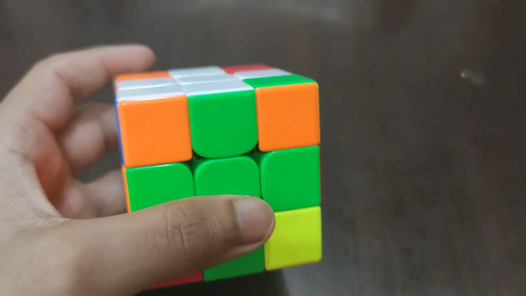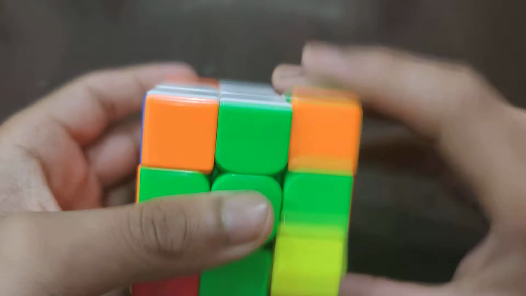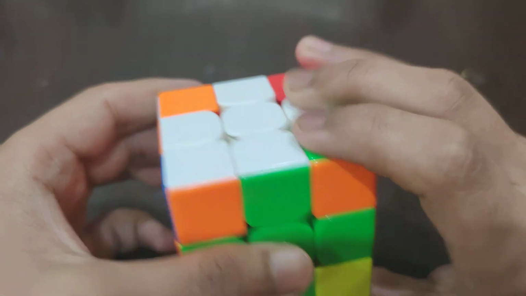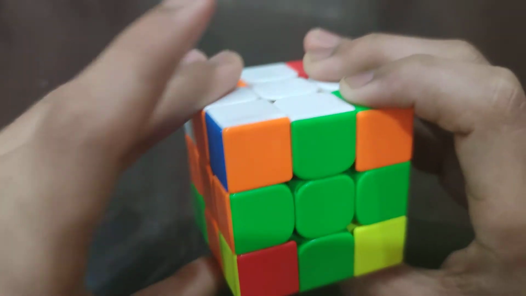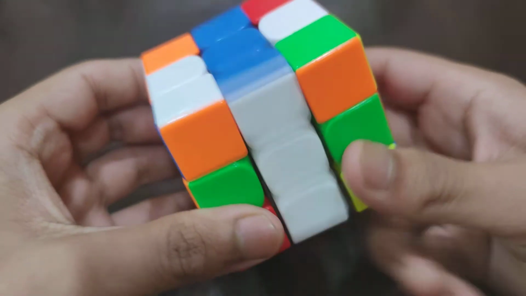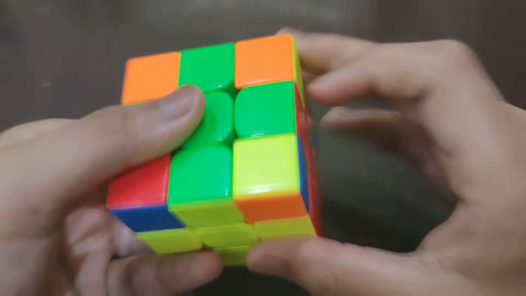So for corners as well, there are setup moves, but the only moves allowed are D, L, and F. You cannot do any other move, because if you do B, this will break. If you do L, this will break. And there's no purpose of doing M moves because we have already solved the edges and we don't need that.